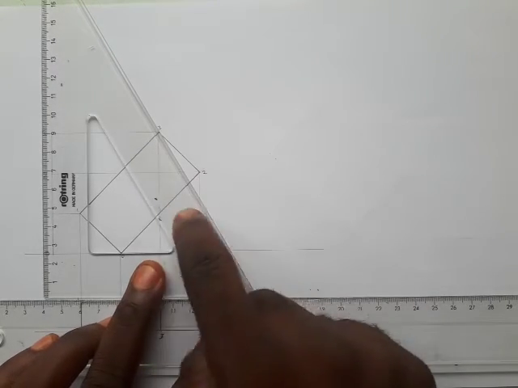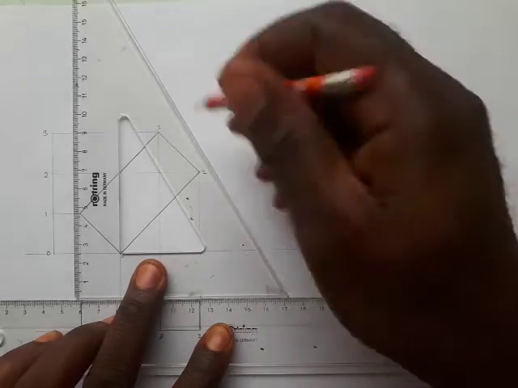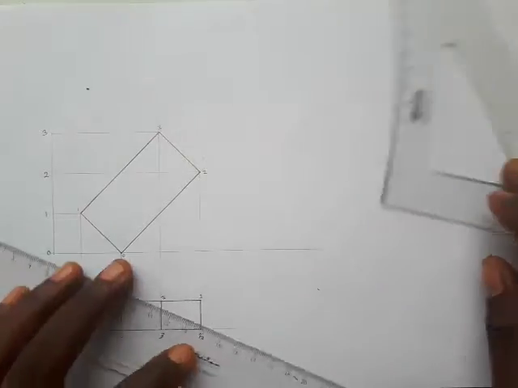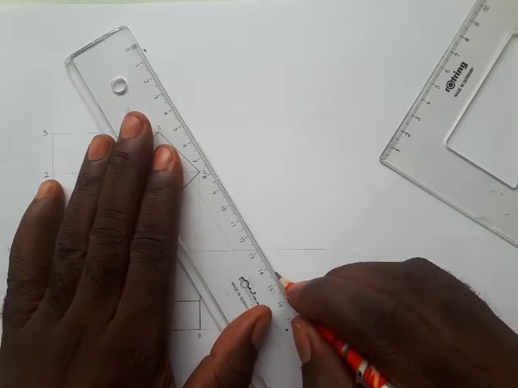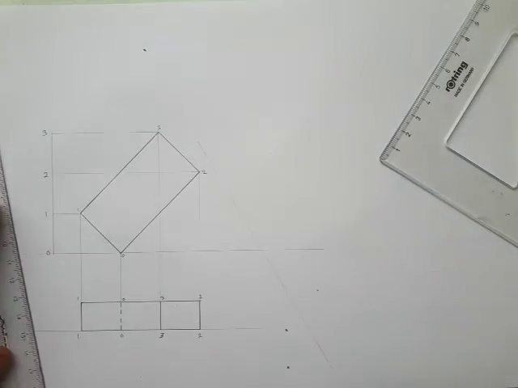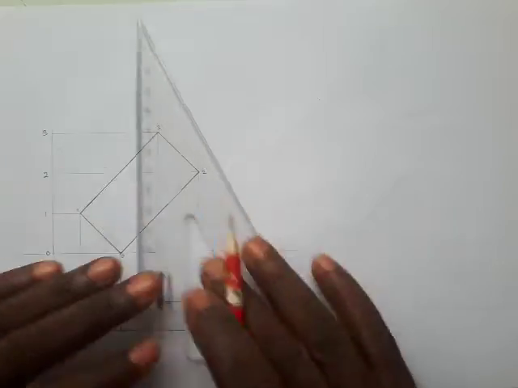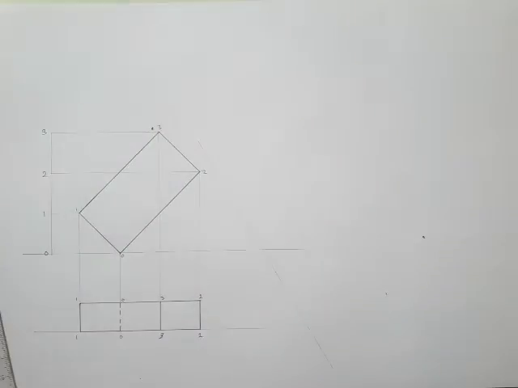Do not allow it to encroach into the elevation. So just any convenient point of your choice and draw a thin line, excess line. Okay, extend it. So don't forget, this is 60 degrees. This is 60 degrees according to what we have here, right? 60. All right.